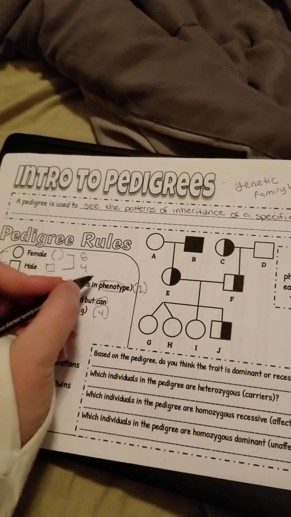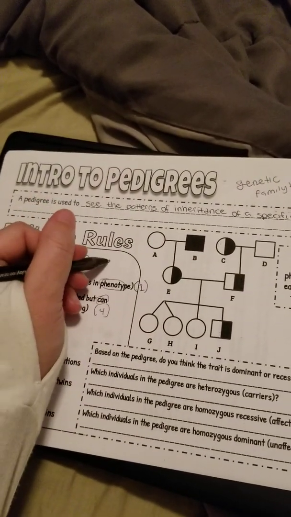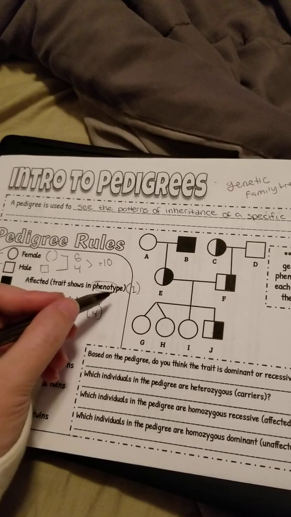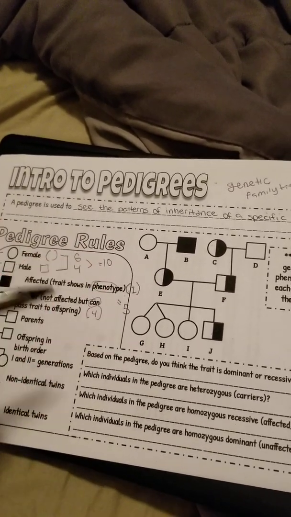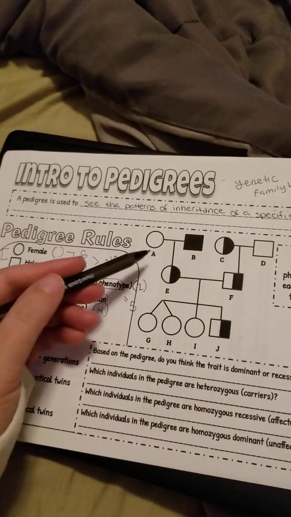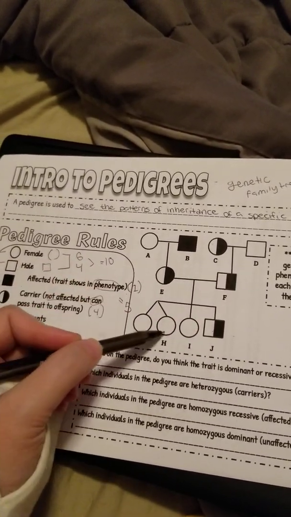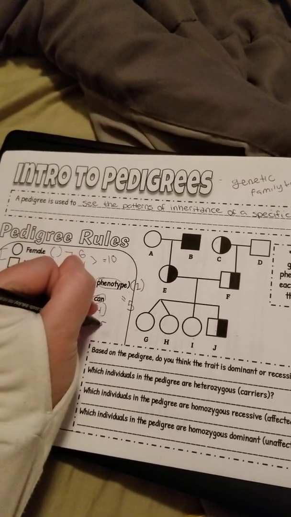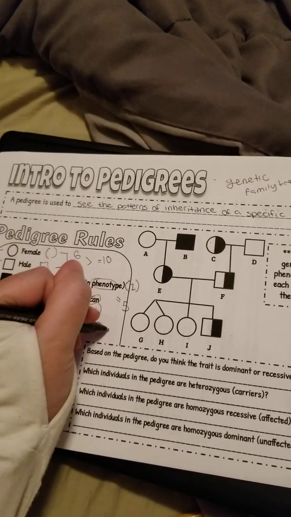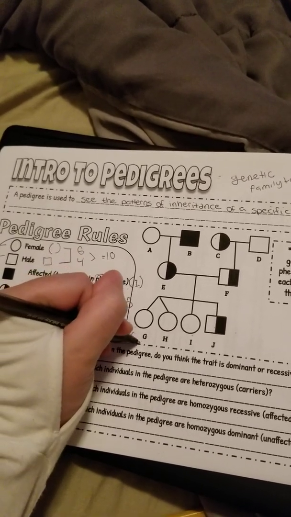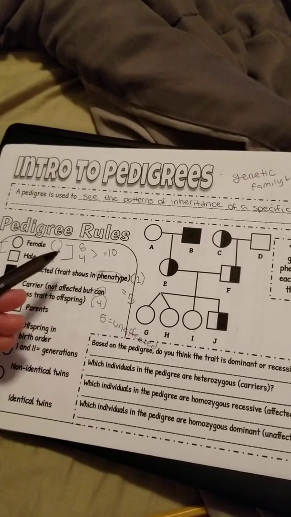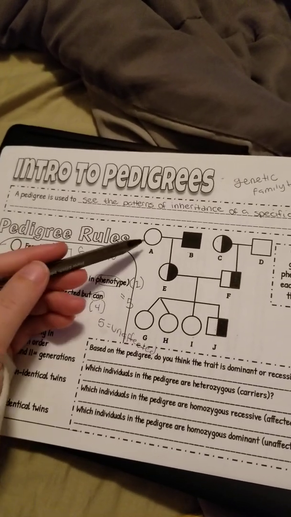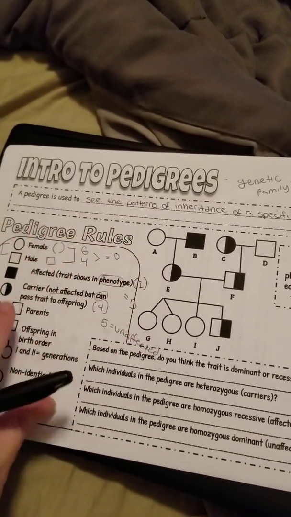So if I had 10 total up here, we have 1 affected and 4 carriers. That equals 5. So what are the other 5? 1, 2, 3, 4, 5. 5 unaffected at all. Unaffected. But 5 unaffected, because remember, we have to have 10 in this category and 10 in this category. So we need the shape and we need the color. 2 different concepts.